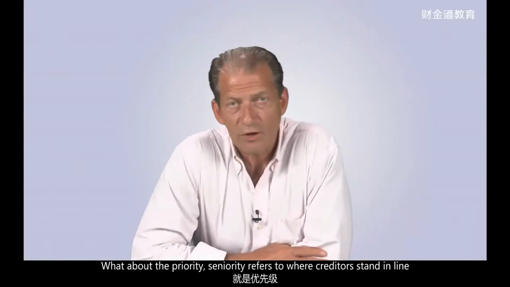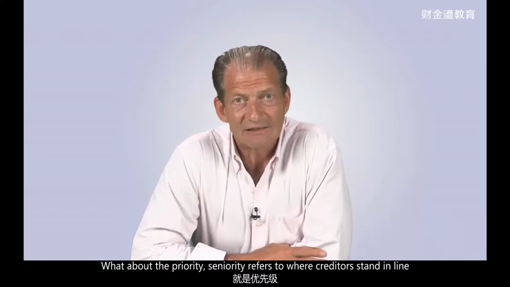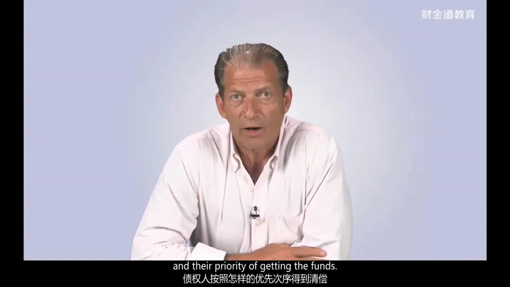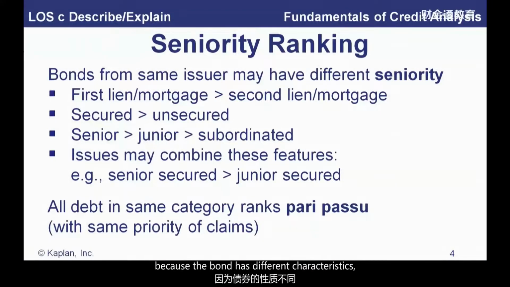Well, seniority refers to where creditors stand in line in their priority of getting the funds. And bonds from the same issuer may have different seniority because the bonds have different characteristics, different collateral, and different priorities. So a first lien or mortgage bond has priority, or is senior to, we could say, second lien mortgage bonds.